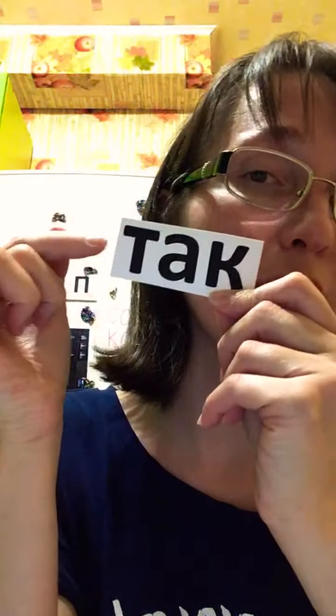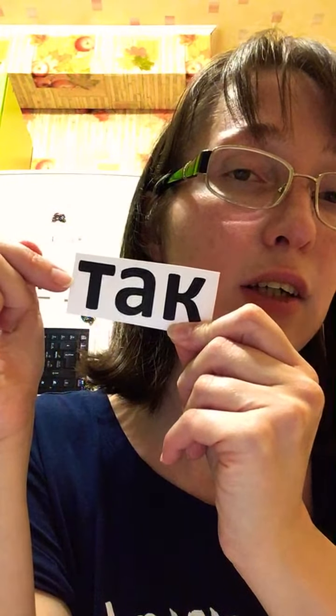Another word. Read it by yourselves first. 1, 2, так. Так. It has a few meanings. The first meaning: so means и так, then we need a letter E here. И так means so.